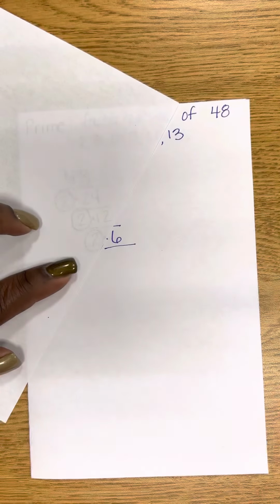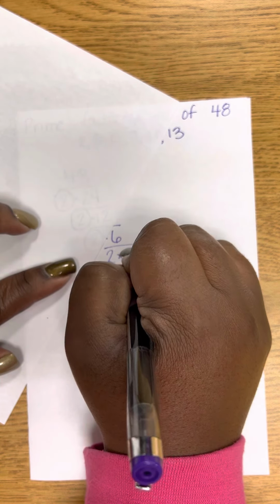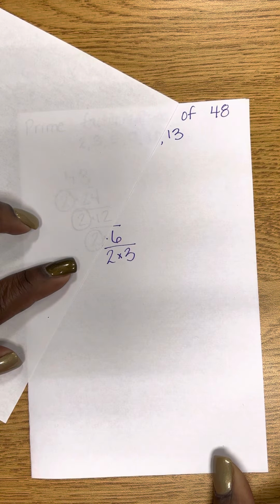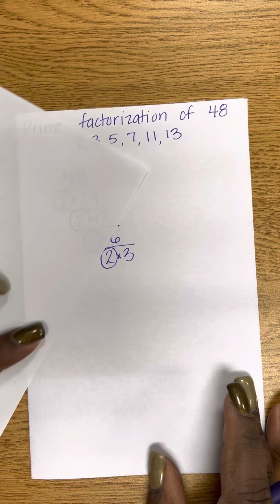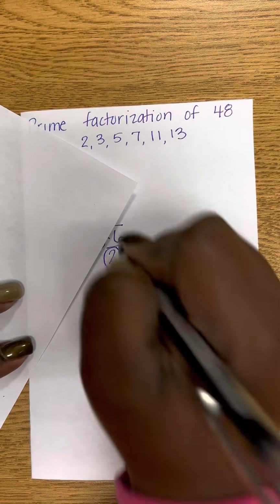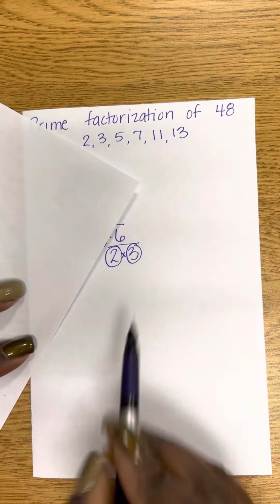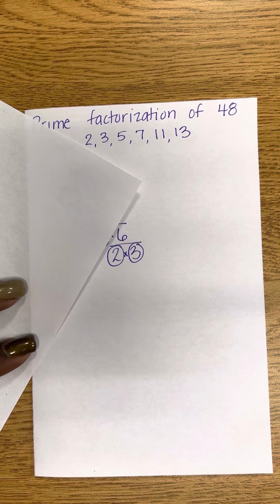So for 6, I'm going to start again with the order. 2 times 3 will give us a product of 6. I already know that 2 is a prime number, so I'm going to circle that. When I look at my list, I also see that 3 is a prime number, so I'm going to circle that as well. I have no other composite numbers to continue to pull out prime factors, so that lets me know I am finished.